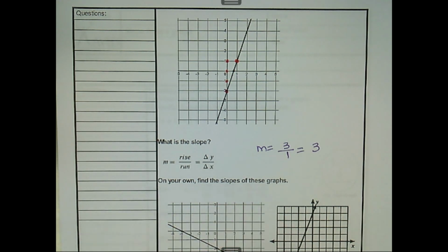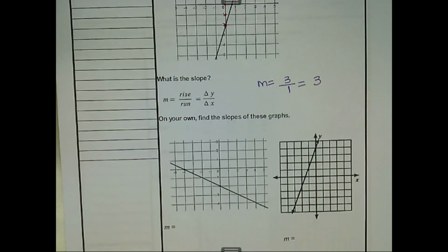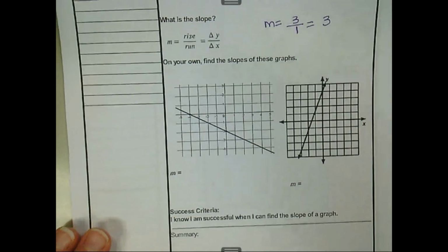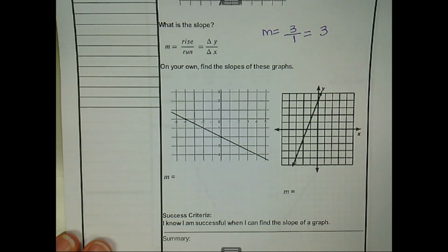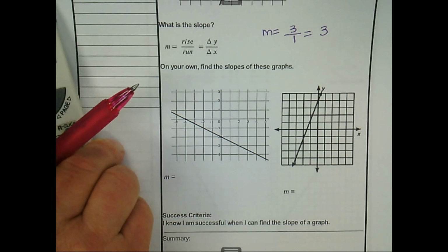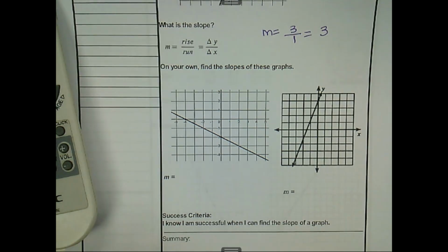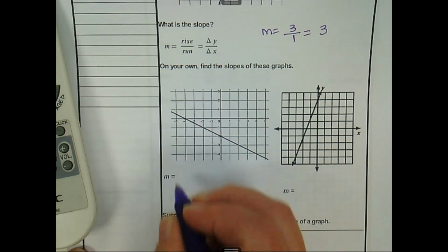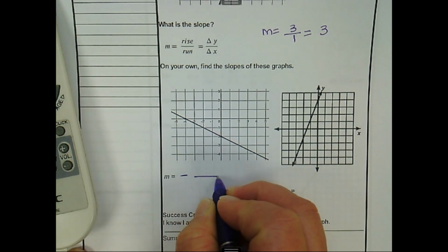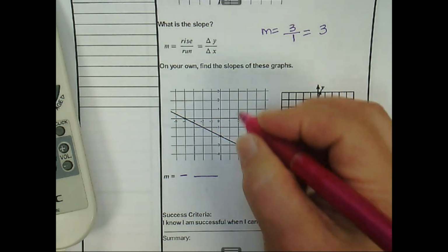Okay, in your own words, find the slopes of these 2 graphs. So you've got 2 problems. Pause the video and see if you can do these on your own. Let's pause the video now, please. Okay, I do hope you tried. Step 1, you're going to look and see if it's a positive or negative slope. I'm going down, so this is a negative. How many am I going down?